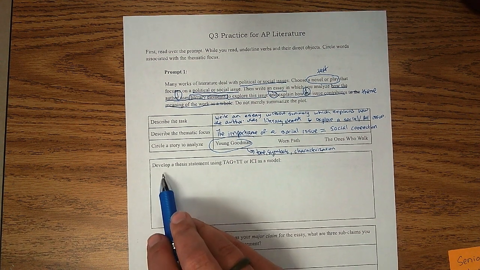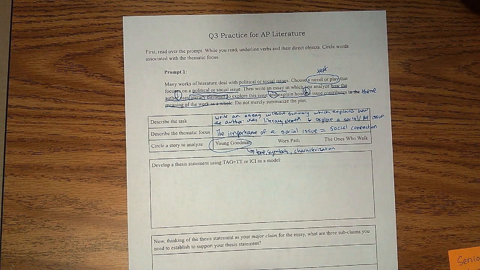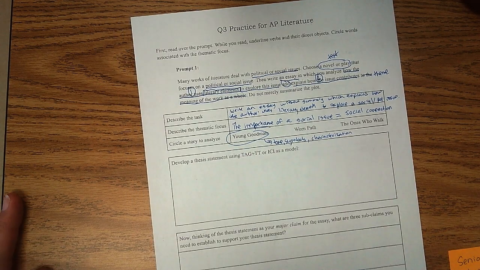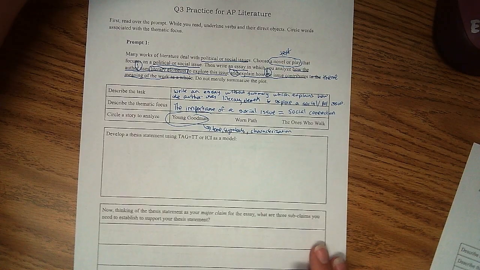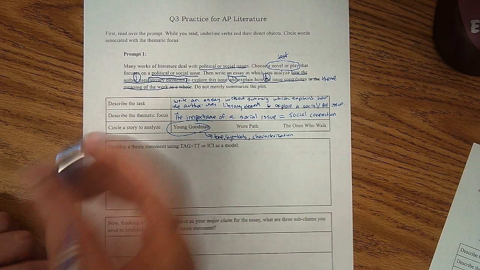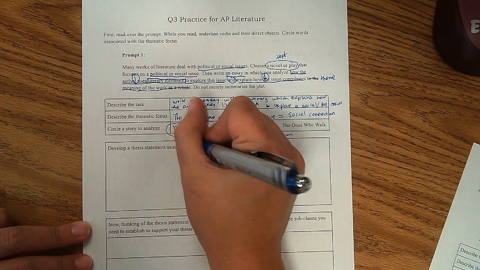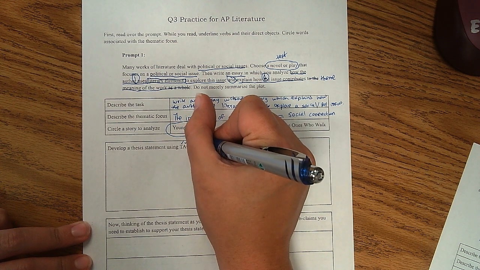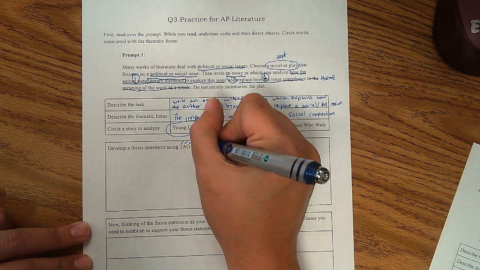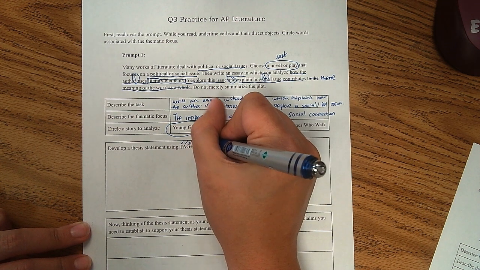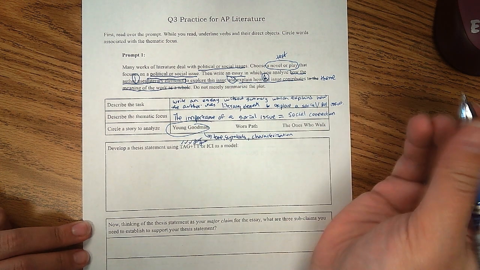So the next part here is develop a thesis statement using the TAG-it or ICE method. I prefer TAG-it, so I'm going to go with that. Let me scoot here so that I'm not writing at a weird angle. Okay, so I'm going to start with my title and my author and my genre, my tone words. I really like dour, and I like grim. Desperate is a good one too.